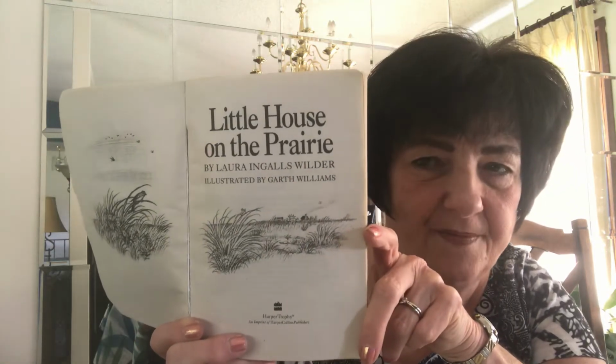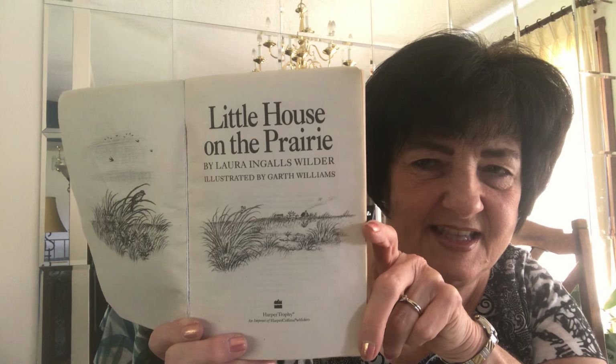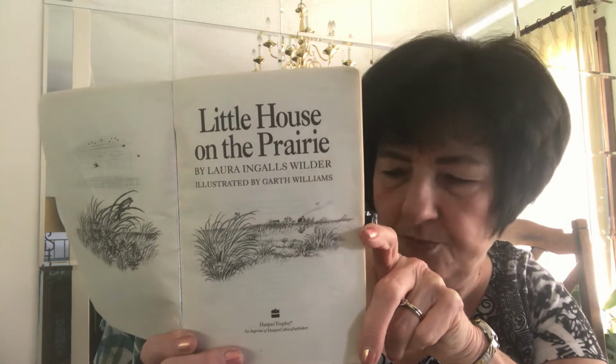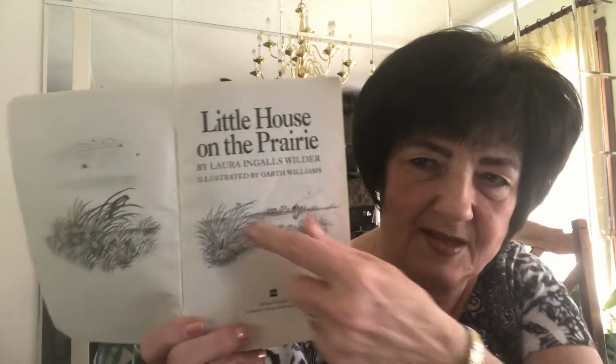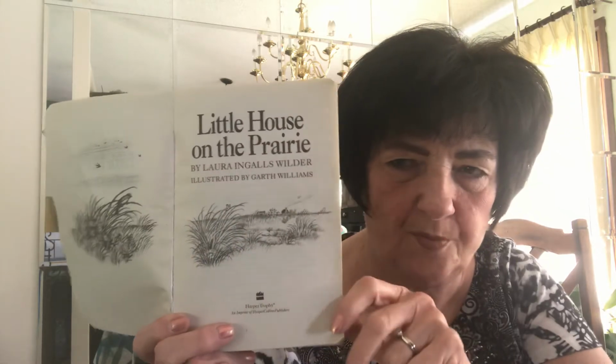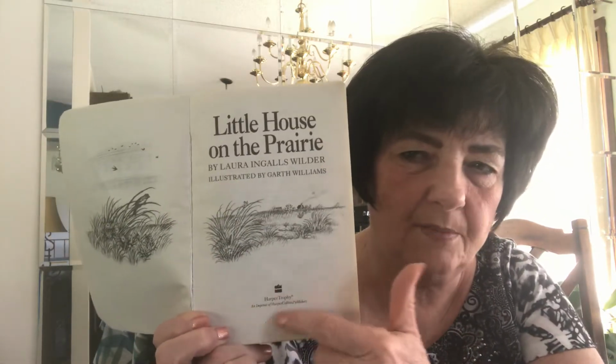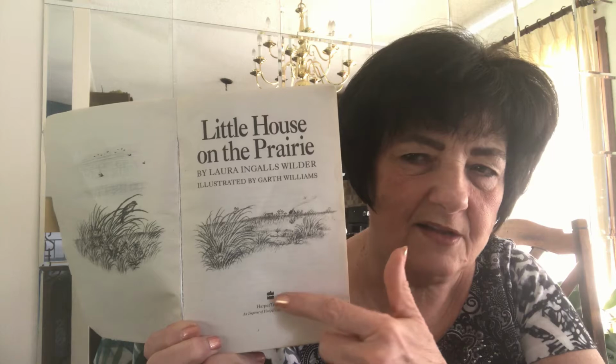She's the author. And then it says the illustrator is Garth Williams. That's what that says, illustrator. He drew all the cute pictures. And then down below here, it tells where the book was published, what publishing company, which happens to be Harper. Okay, so that's a title page.